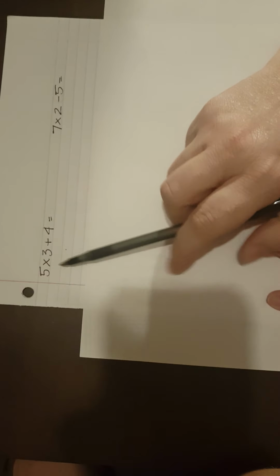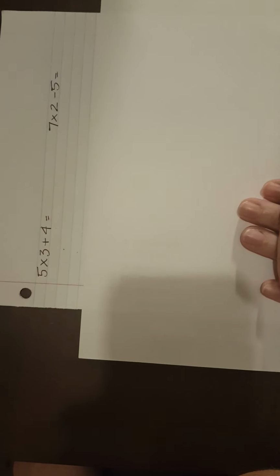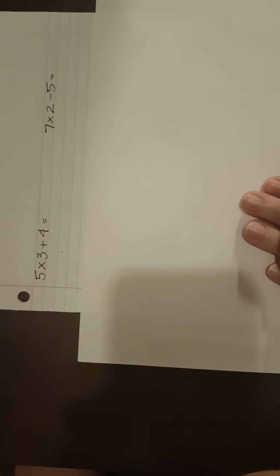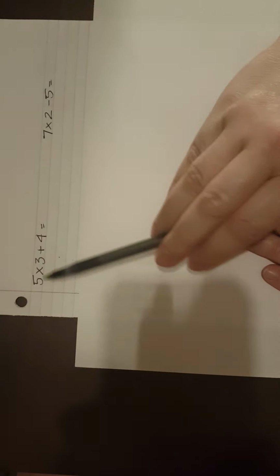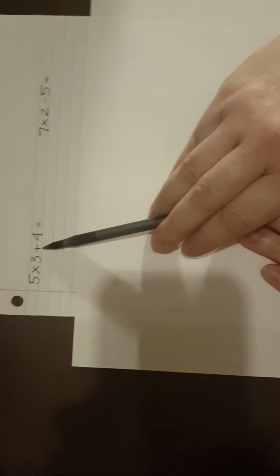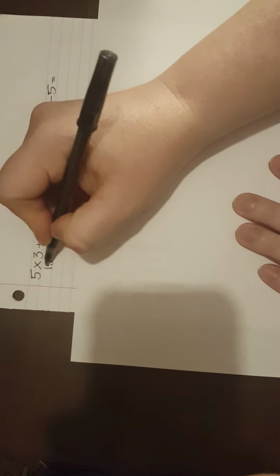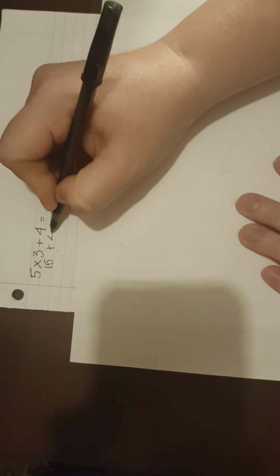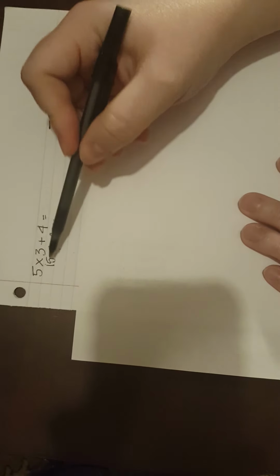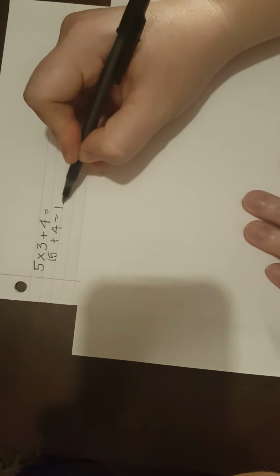The first one is 5 times 3 plus 4. The first part, we need to look at the different functions within the problem. So you have a multiplication, and you have an addition. So you'll need to start with your multiplication. So 5 times 3 is 15, plus 4. Then you add the 15 and the 4, and you get 19.